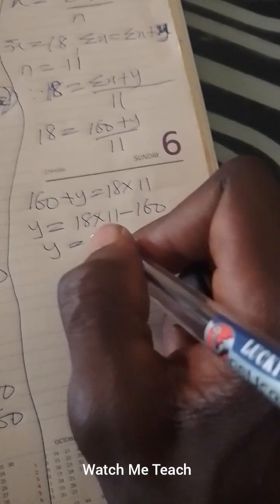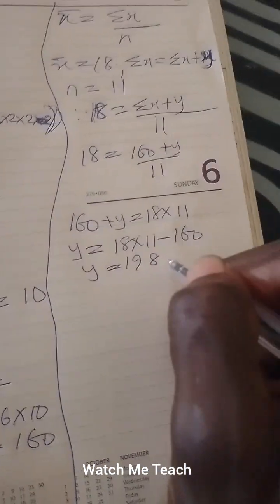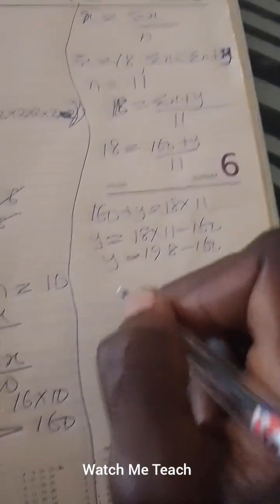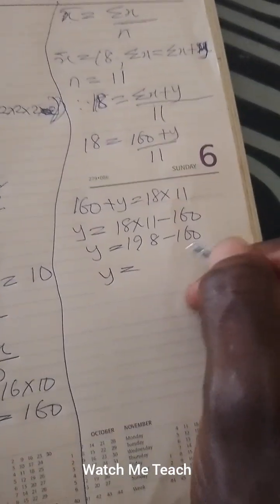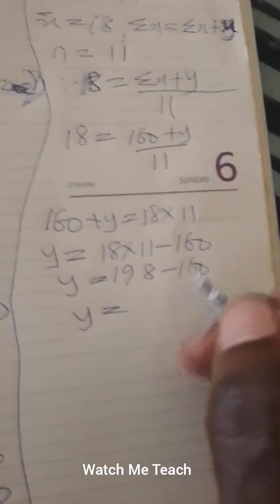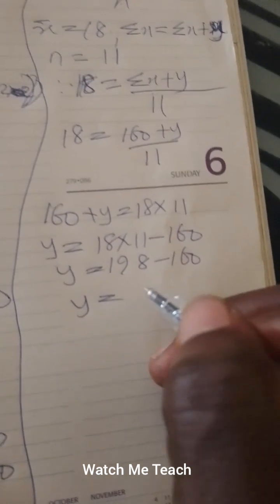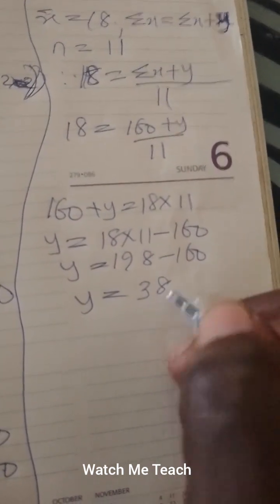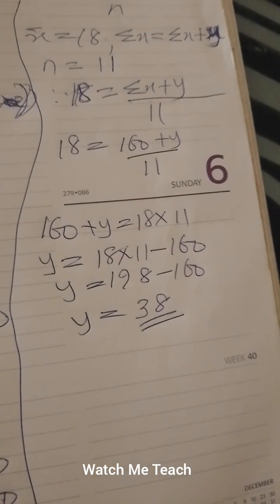That is 198. So 18 times 11 is 198 minus 160. So if you remove 160 from 198, that will give us 38. So the 11th number that will be added will be 38. Is that clear? That is number 2.